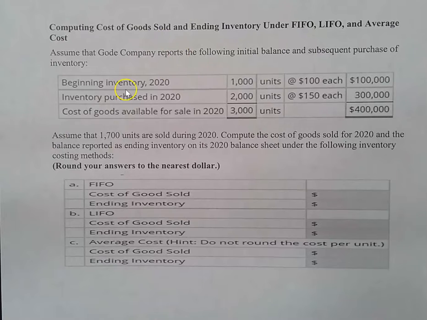So our beginning inventory, we had 1,000 units, and those cost us $100 each. If we were to multiply 1,000 times 100, we'd have a beginning inventory value of $100,000. We also purchased inventory, 2,000 units throughout the year at a cost of $150 each. And so 2,000 times 150 is 300,000. And then you also have the final totals there.